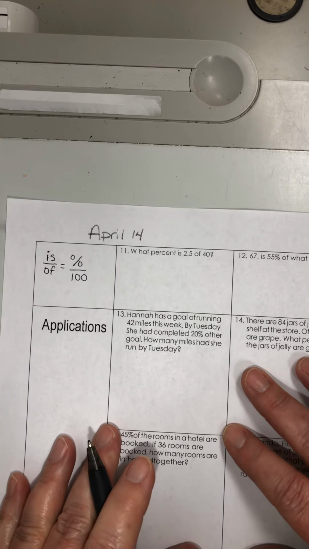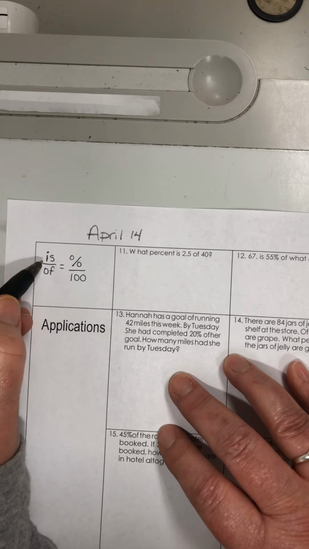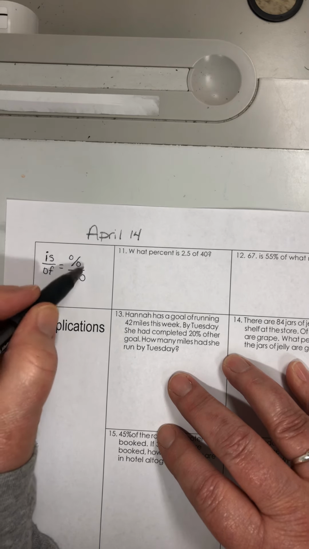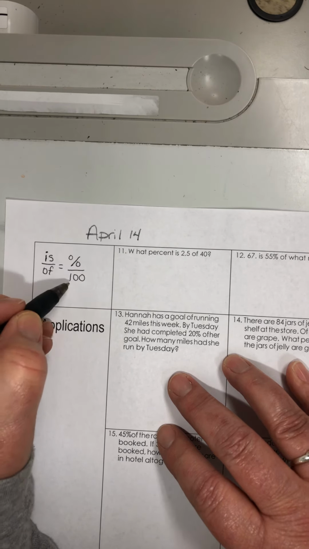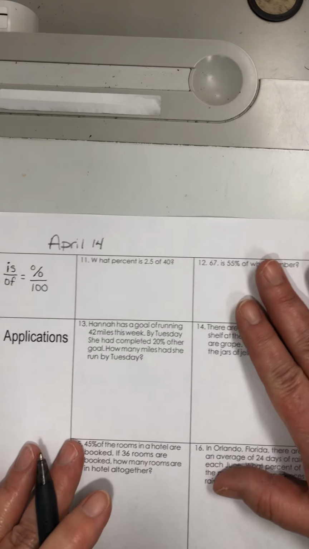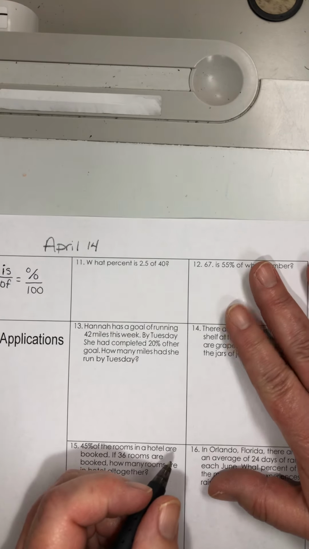Now, if you remember, this is like the part, this is the whole. This one is the number with the percent sign on it. This number 100 never changes, it's always 100. So here is an example of one of those problems that you did last week.